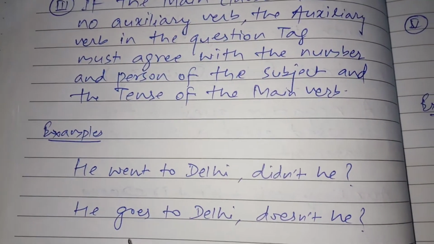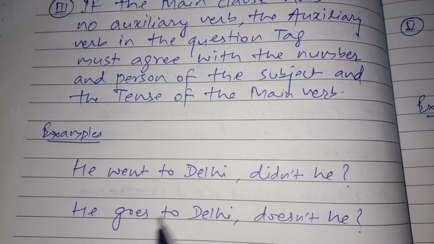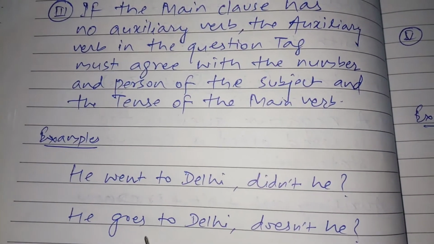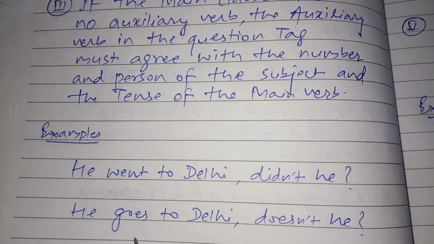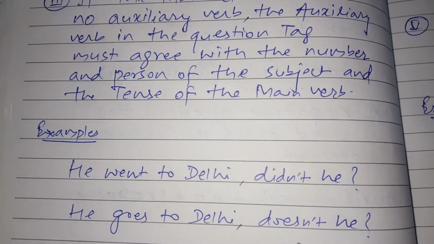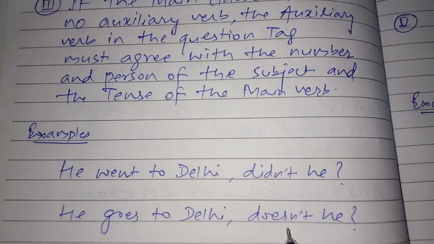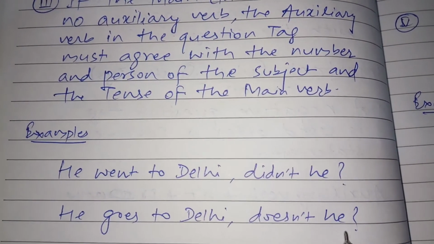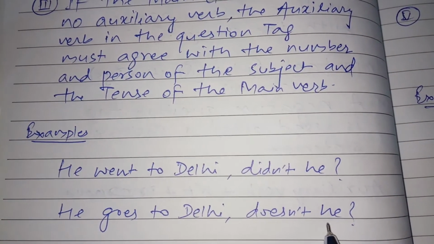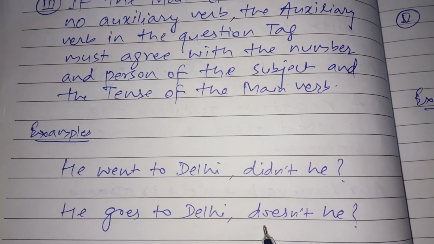Next one, again, look at this very example. He goes to Delhi. This very part is considered to be the main clause, and it has no auxiliary verb. Okay, and the auxiliary verb in the question tag, here does, must agree with the number and person of the subject. Suppose if I keep here I, it would be do. Okay, that's why it has been said it must agree.